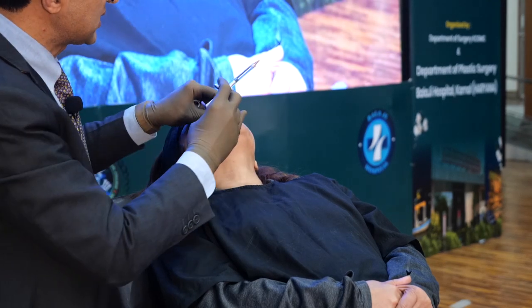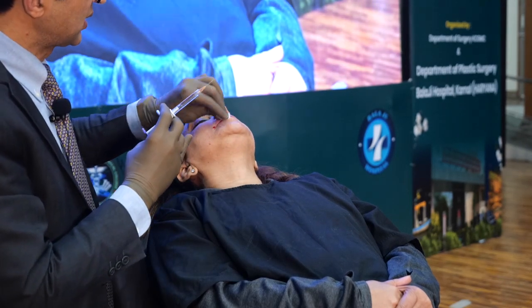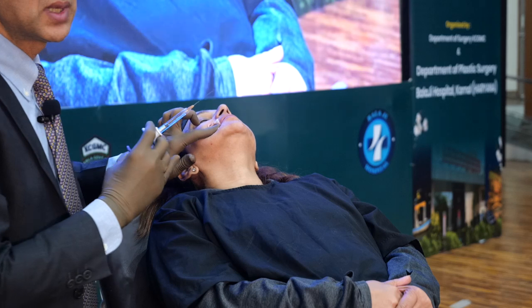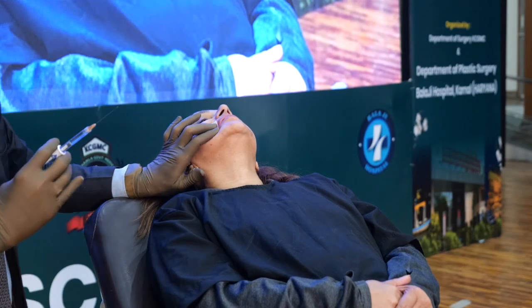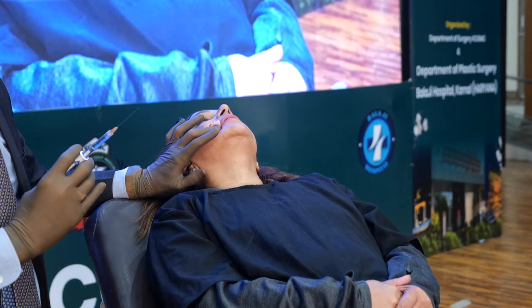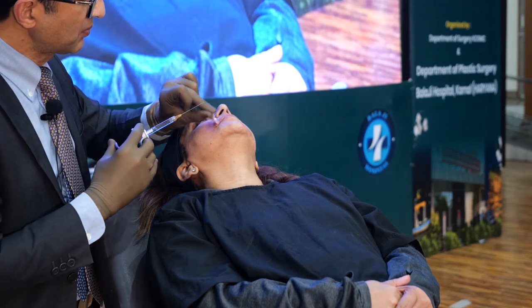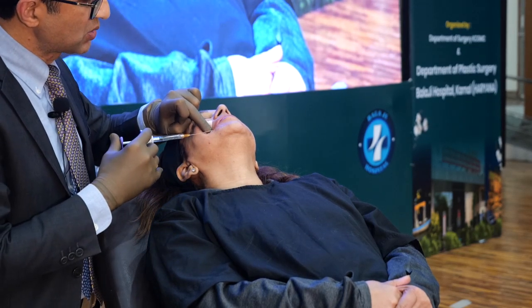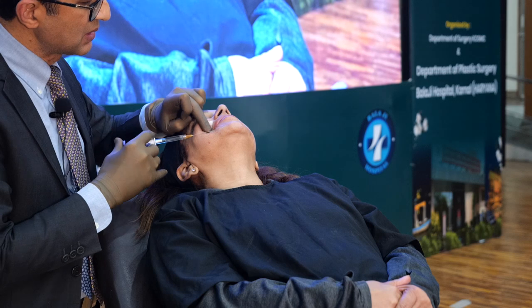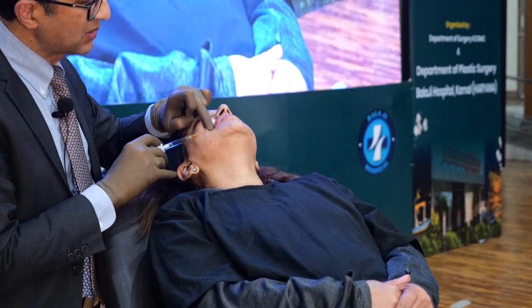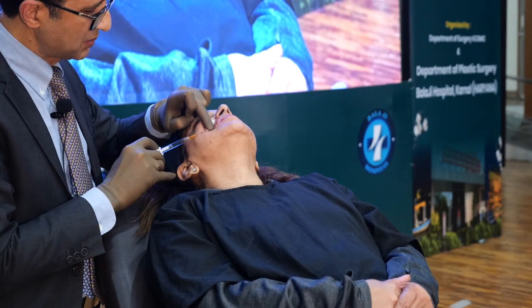The advantage of this technique is there is no lump, no risk of bruising, and the risk of vascular complication is extremely low. And I can also add a little bit at the corner.